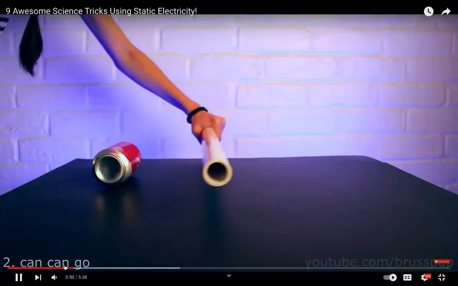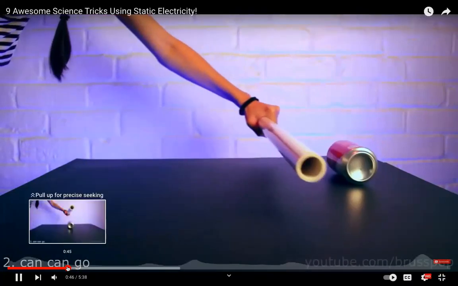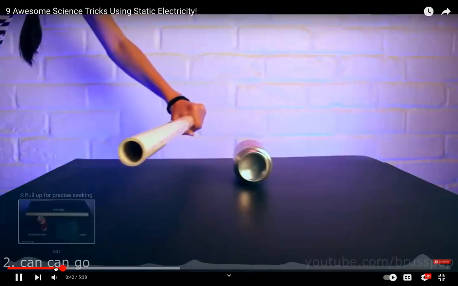And this is using a Coca-Cola can or something you can use.